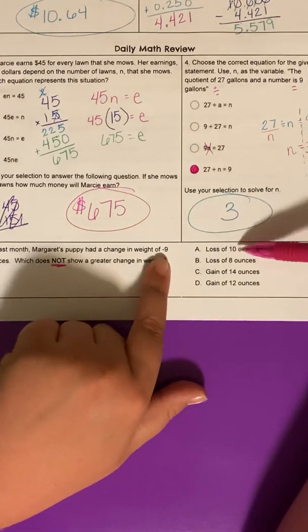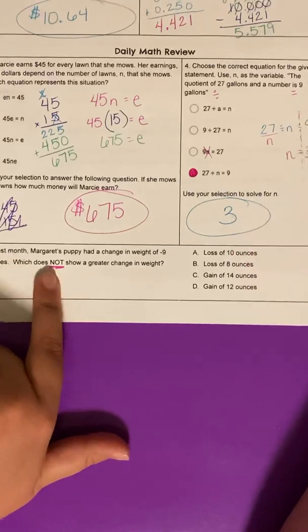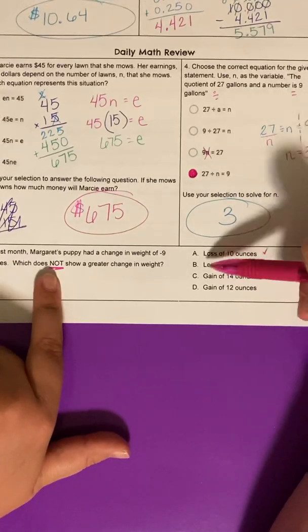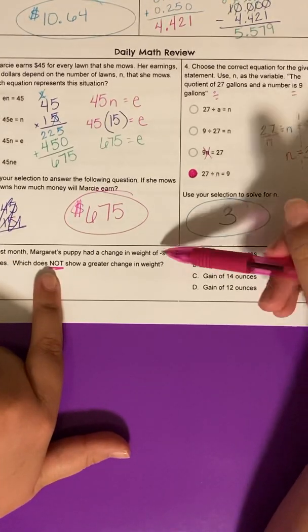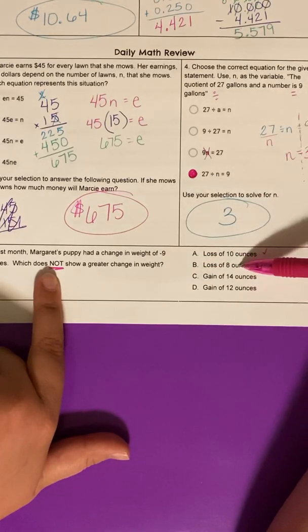So A, lost 10 ounces. That's more. So we need to find one that does not. So that is more. Loss of 8 ounces. Well, I'd rather lose 9 pounds than 8 pounds, or 9 ounces than 8 ounces. So that's a contender. A gain of 14 ounces.